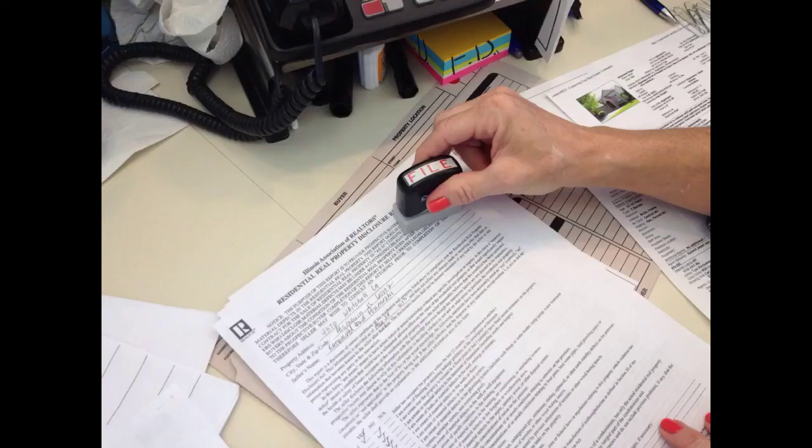Just for good record keeping, you may want to stamp all the documents that you've just entered into Homebase to show that they were completed. We're done.